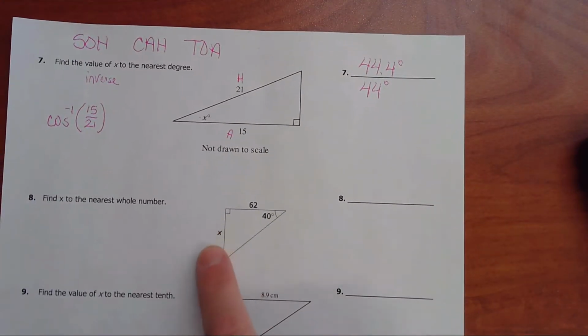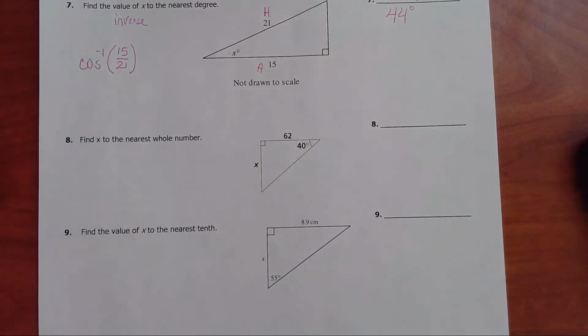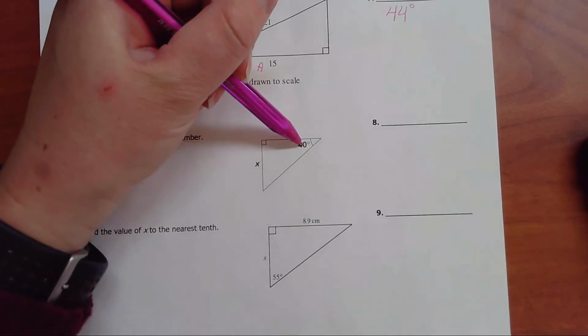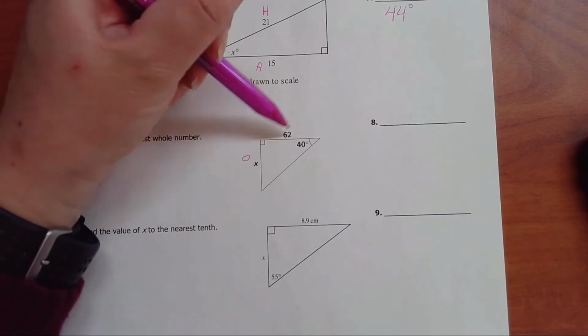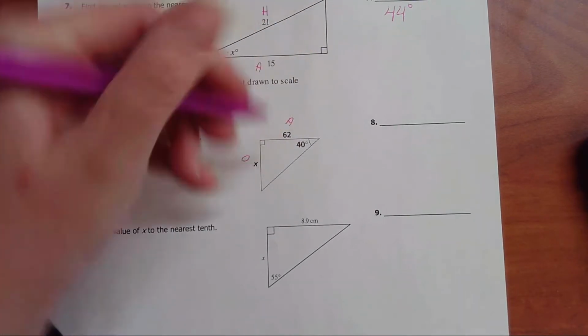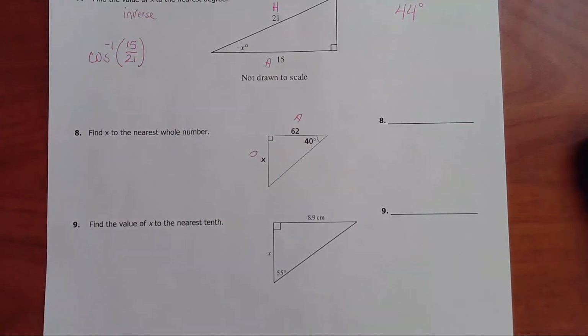Number 8, we are solving for a side, something on the outside. So we're not going to use the inverse. We're actually going to do some multiplication or some division. So here's my angle. X is opposite. Back to my angle. The 62 is adjacent. This side right here would be my hypotenuse because it's across from the 90-degree angle.